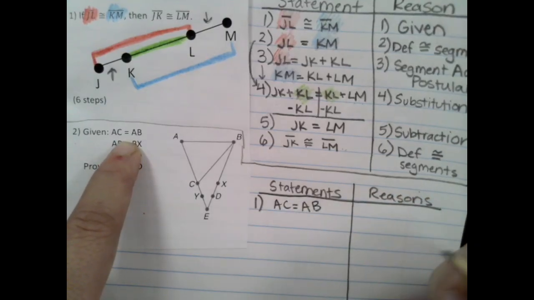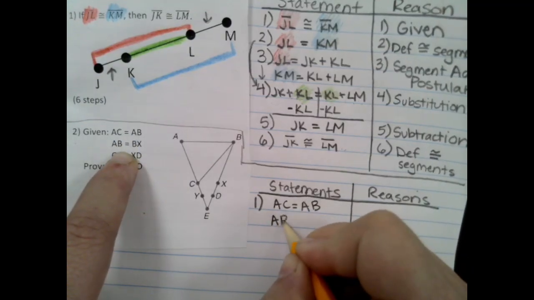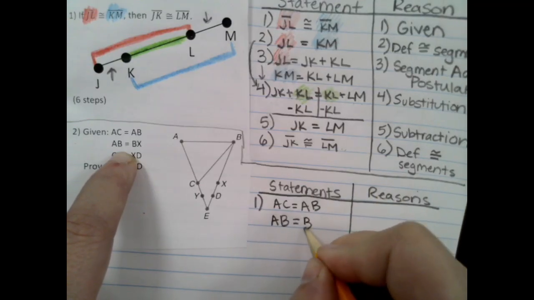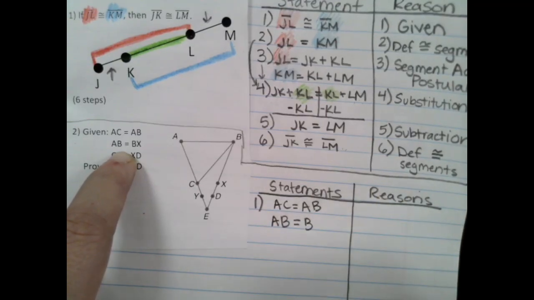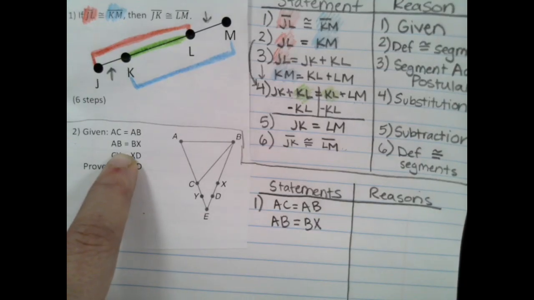What else can I write in that first step? Kaya, can you turn that down a little bit? Can you turn it down a little bit? It's really loud. Thanks.